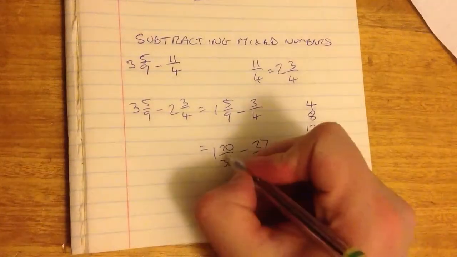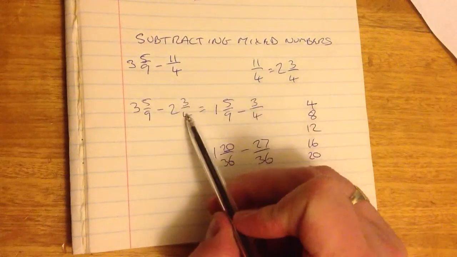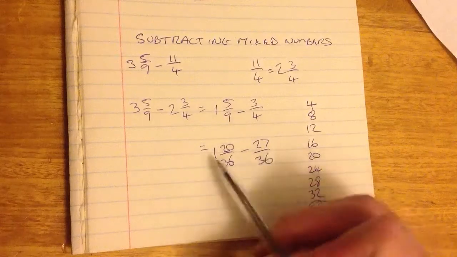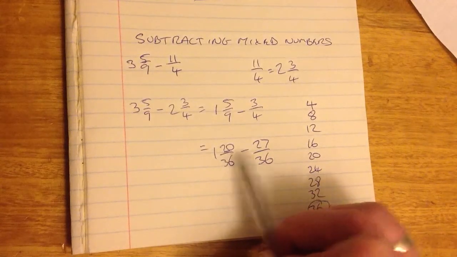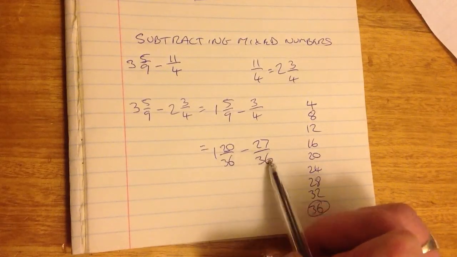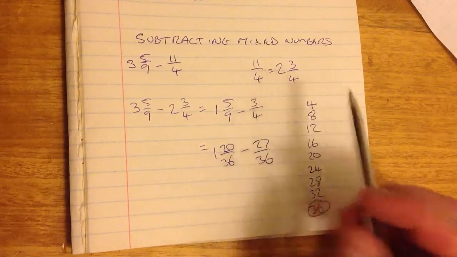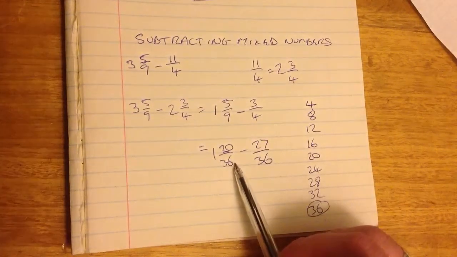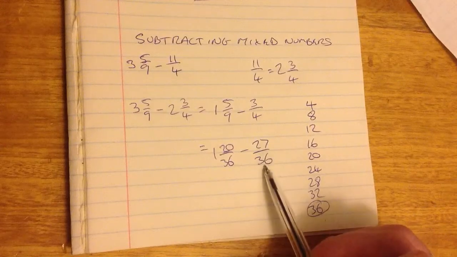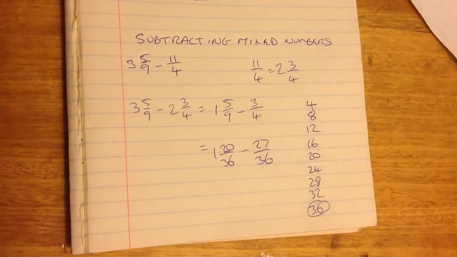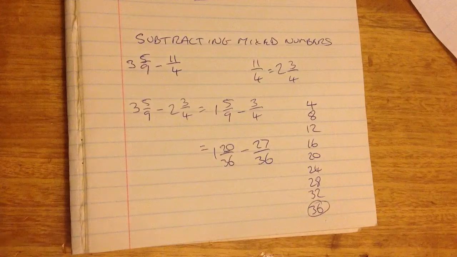Right, and our difficulty with this fraction being larger than that fraction has appeared. So we're doing 1 and 20 36ths, take away 27 36ths. Okay, so we're taking away more 36ths than we started with.